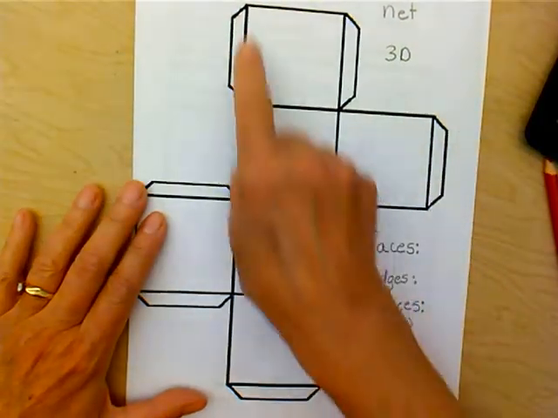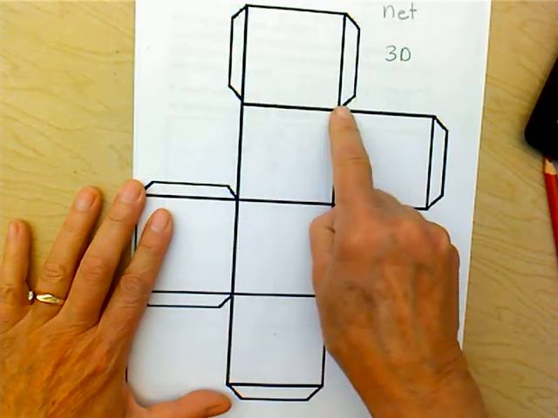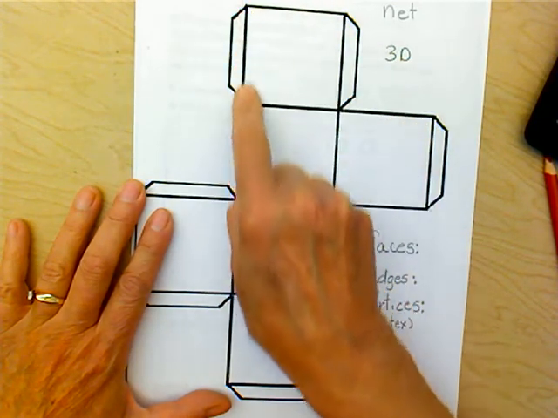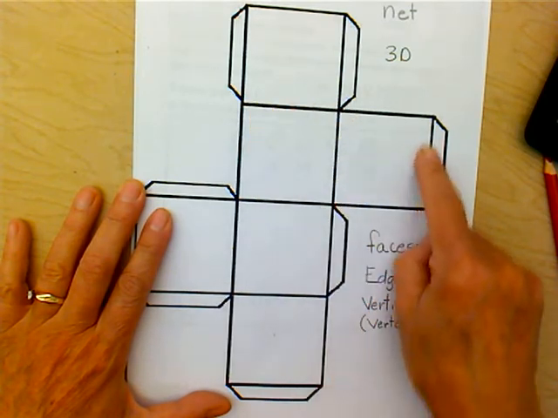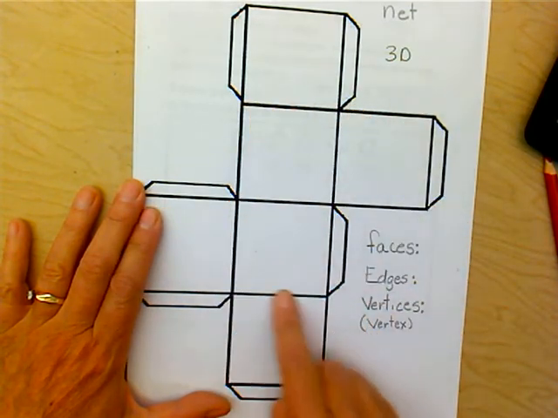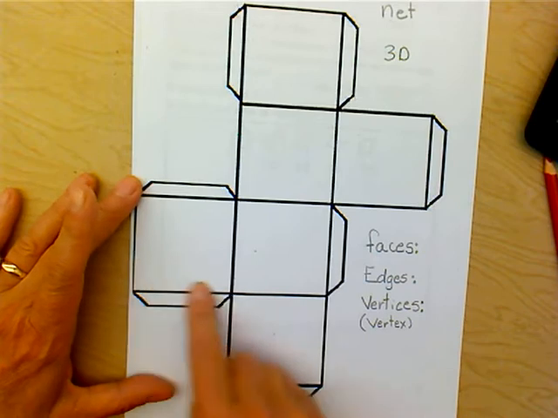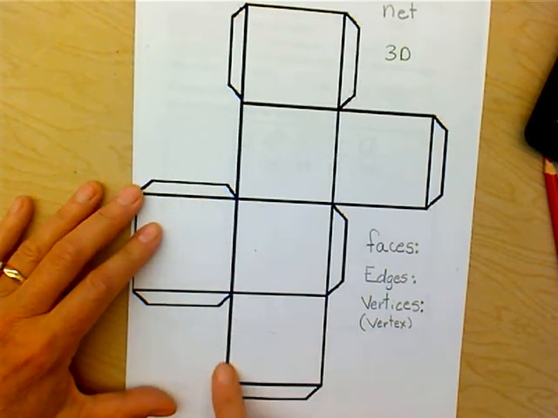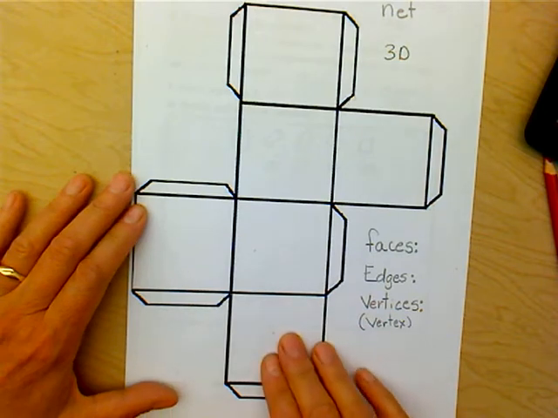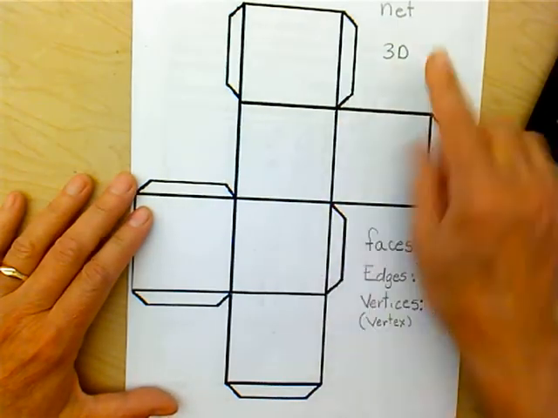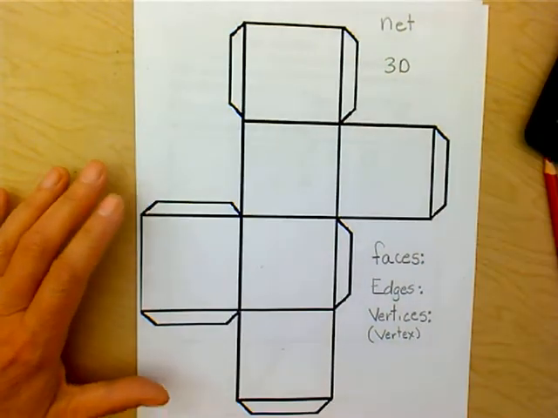I'm going to start with pointing out this little section right here. Each of these little parts of the net are in the shape of a, I'm hoping you're saying, well, Miss Star, that's easy. That is in the shape of a square. Now these 1, 2, 3, 4, 5, 6 parts of this particular net are called a face.